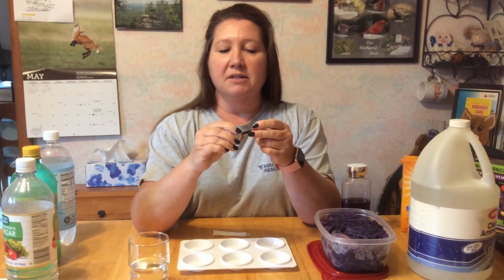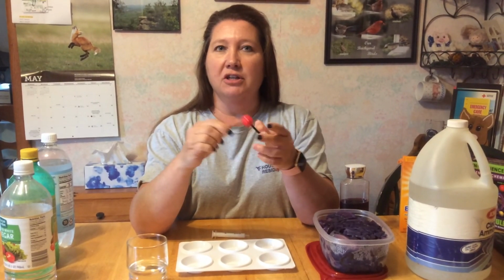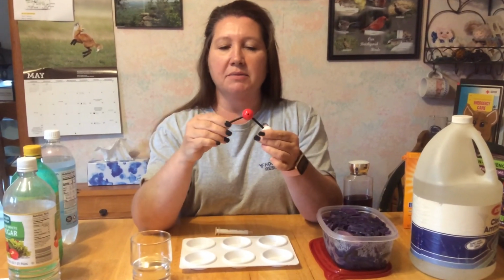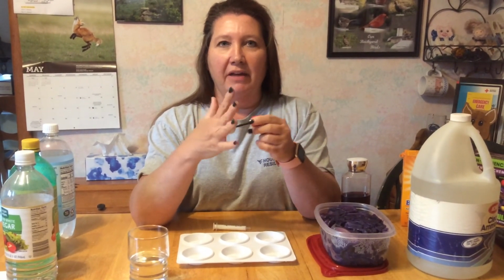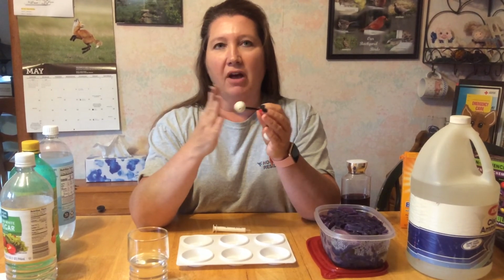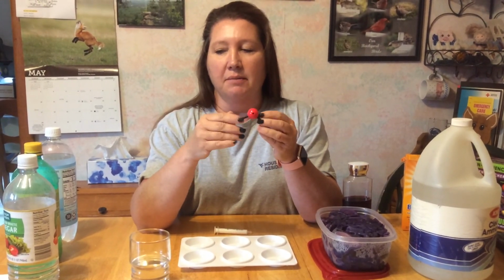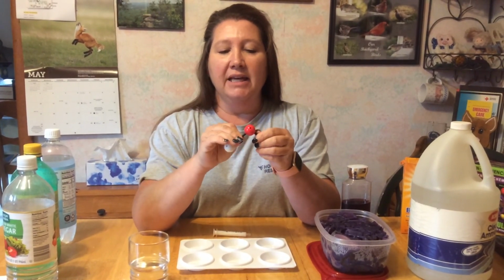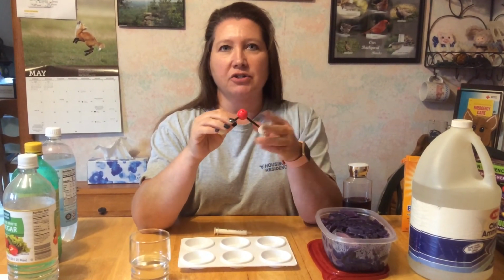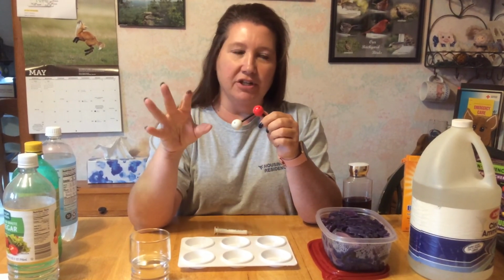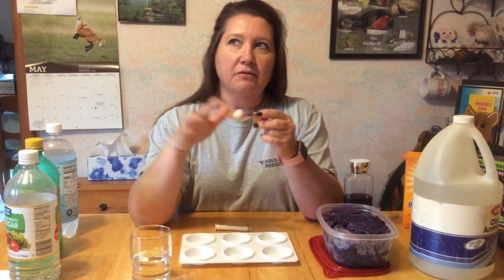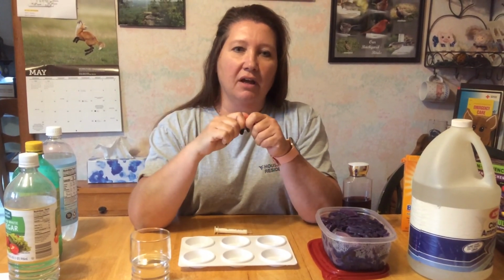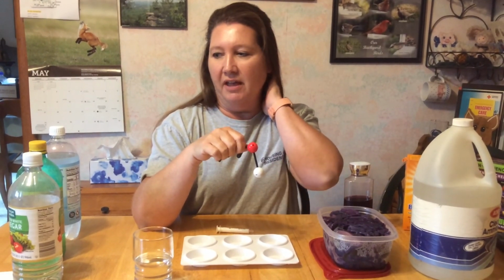Or some substances steal hydrogen from other substances. So when we talk about pH, we're talking about that proportion of hydrogen in a substance. These molecular structures can release hydrogen, or they can steal hydrogen. Different substances do different things.